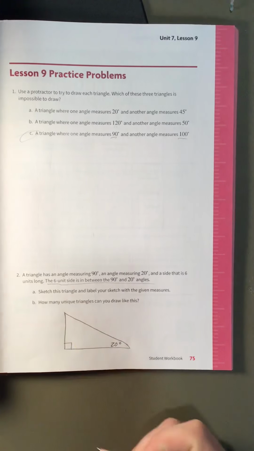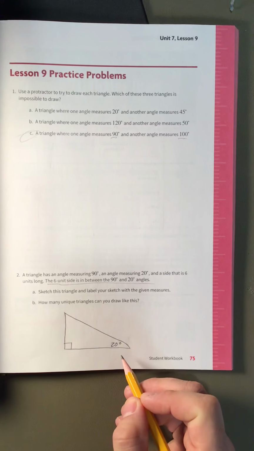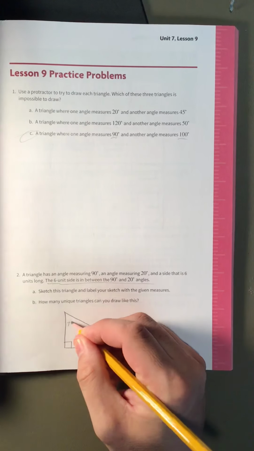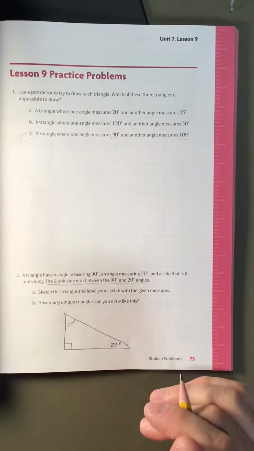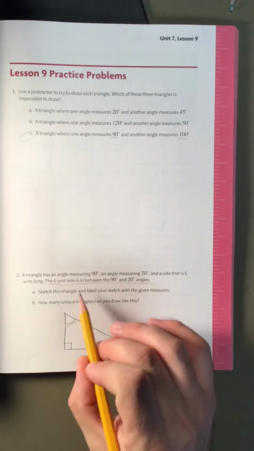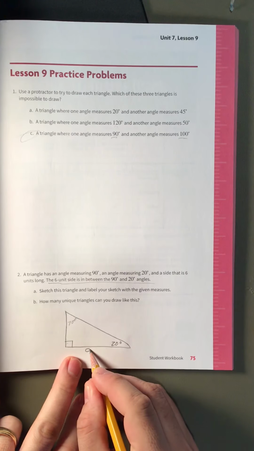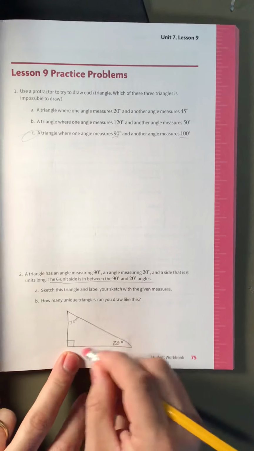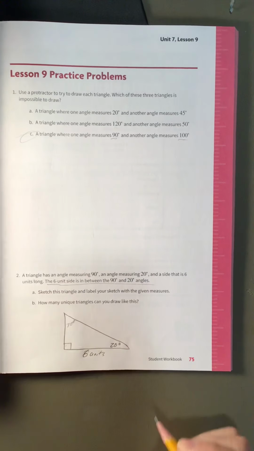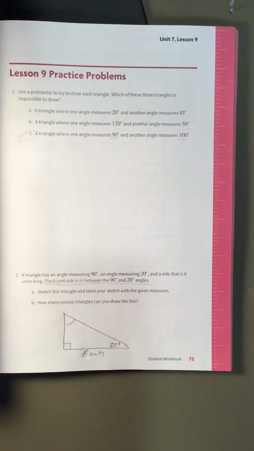We actually can get the third angle because 90 plus 20 is 110. Okay. 110 plus what is 180, so that would be 70. Again, it doesn't really matter if you write that in or not. 6 is between the 90 and the 20. So the 6, I don't know why I'm going to write 9, 6 units goes right there. Okay, sketch the triangle, label, that means label the sides.